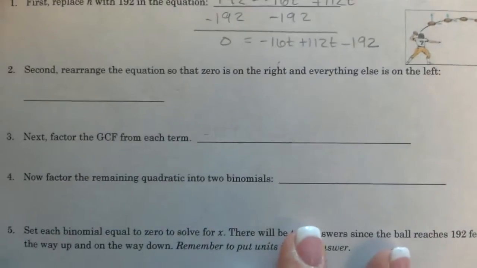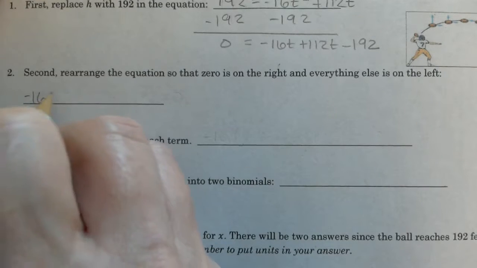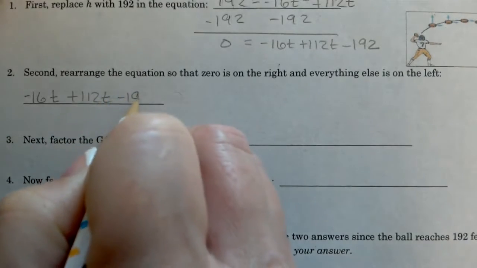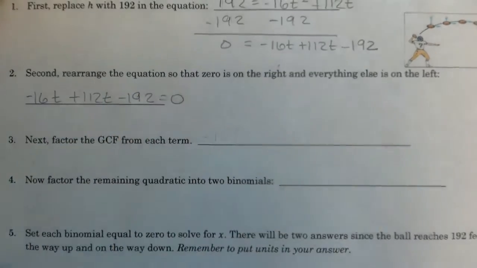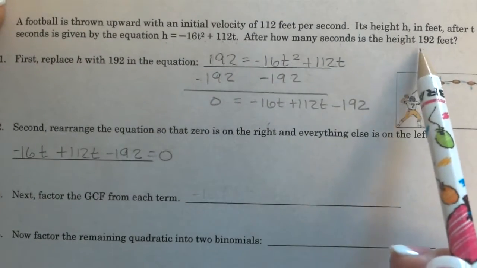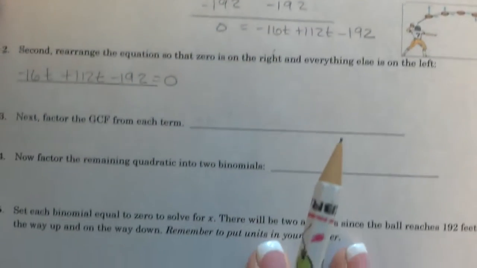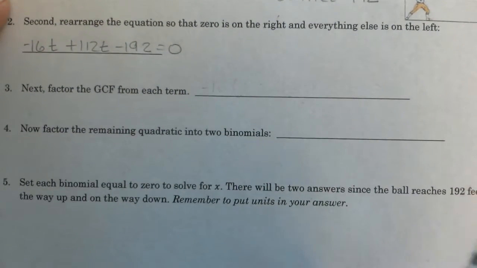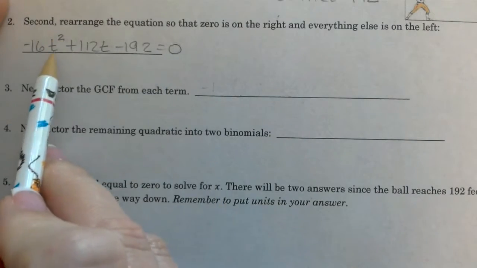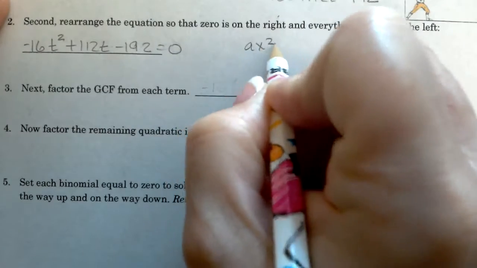Okay, and then it wants you to just write the formula. And I'm just going to switch sides here because I like having the 0 on the right-hand side. So all we've done is put in 192, which is the height, for h, which is also the height. So we haven't actually done any solving yet. Then your goal is to have this t squared, or what we would call an x squared.